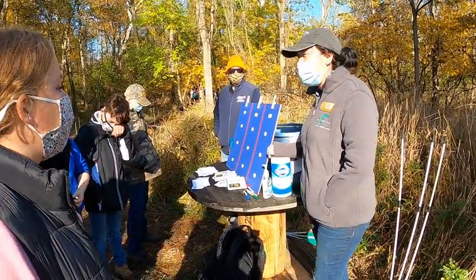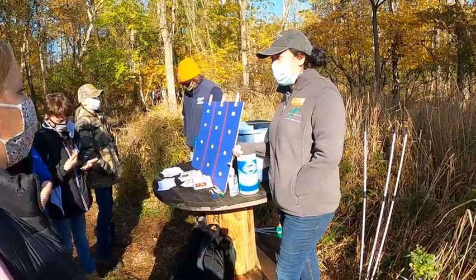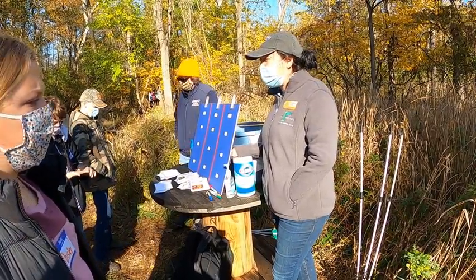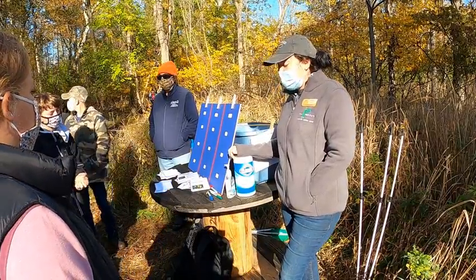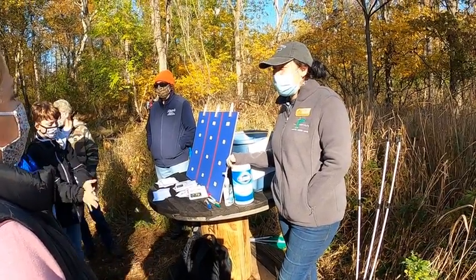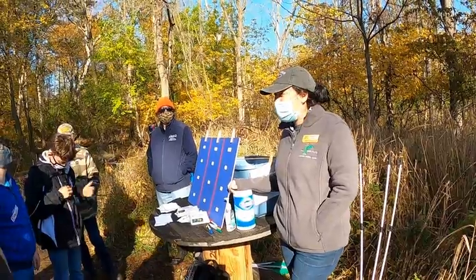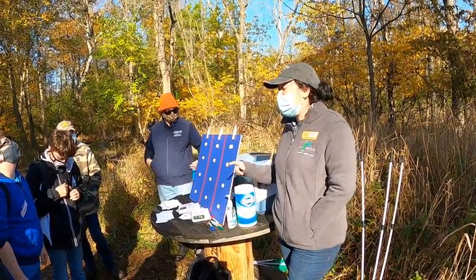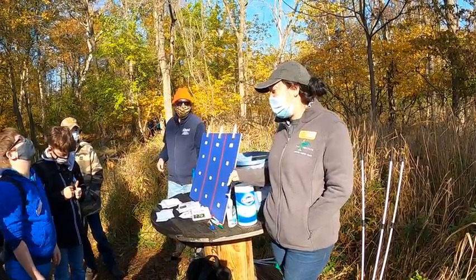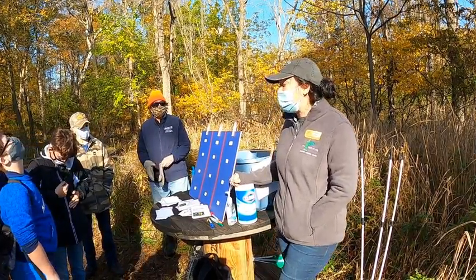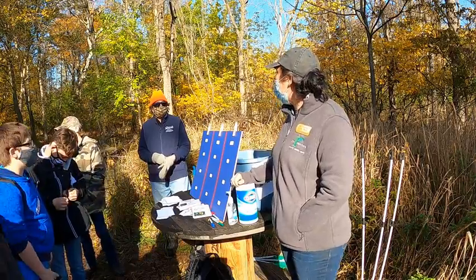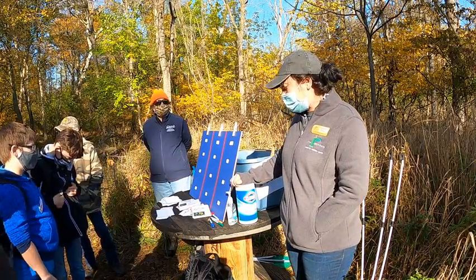What is the name for a plant that doesn't die in the wintertime but stays green? Evergreen, good job. What about the trees that shed their leaves? Coniferous are the pine trees. They're evergreen, but you're close. It's deciduous.